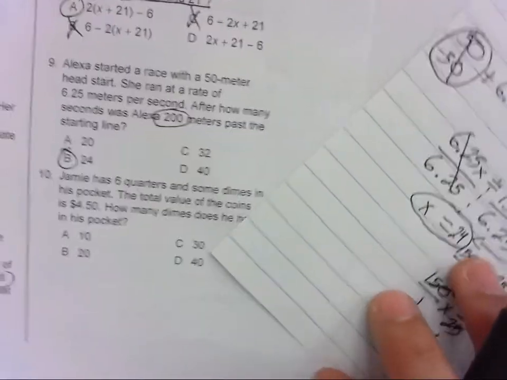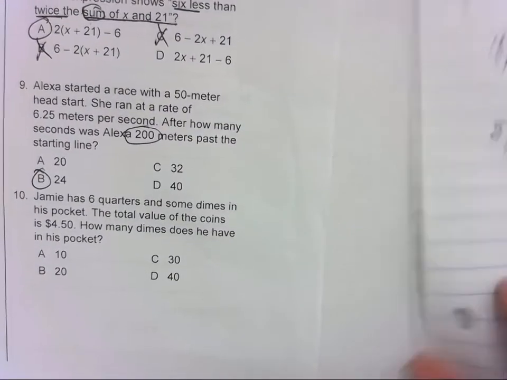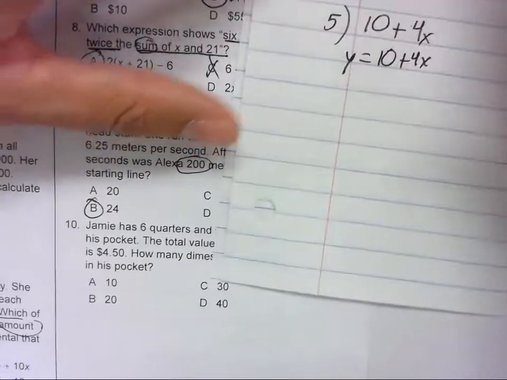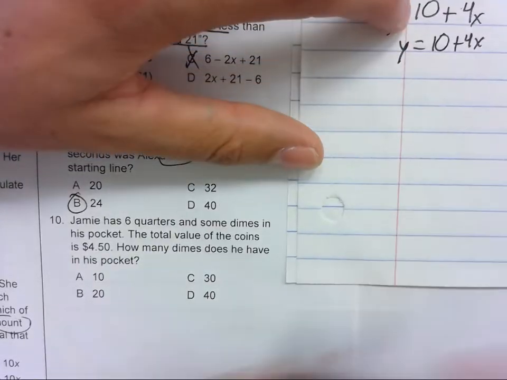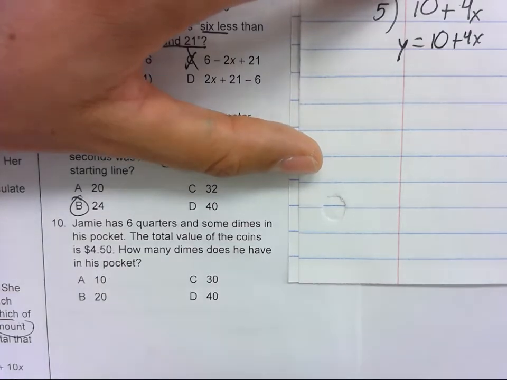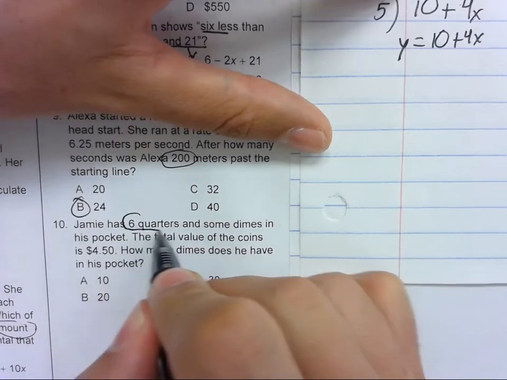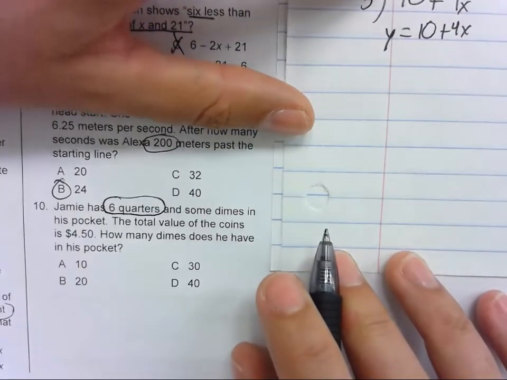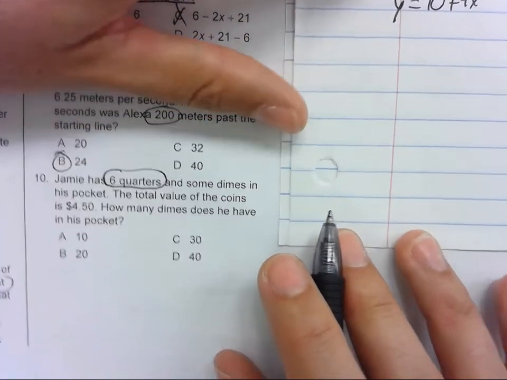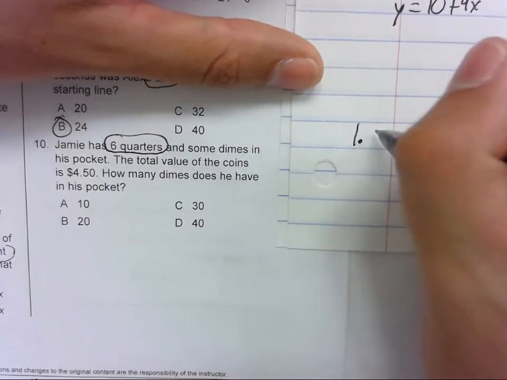On to 10. Jamie. What's going on with Jamie? Has 6 quarters and some dimes in his pocket. Total value of the coins is $4.50. How many dimes does he have? So we'll start with 6 quarters. What value does 6 quarters have? Well, 6 quarters would be $1.50.